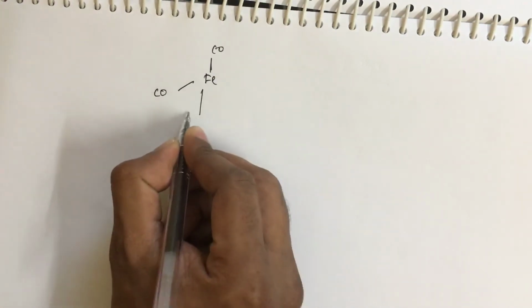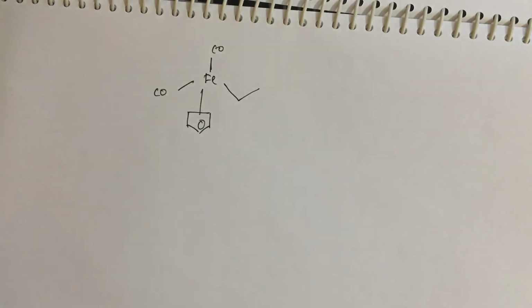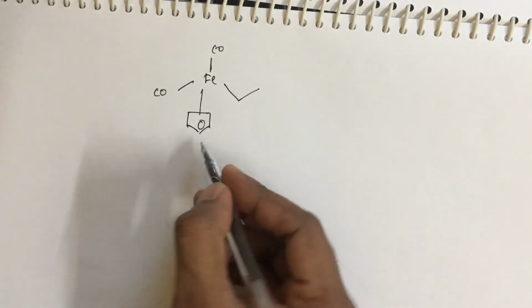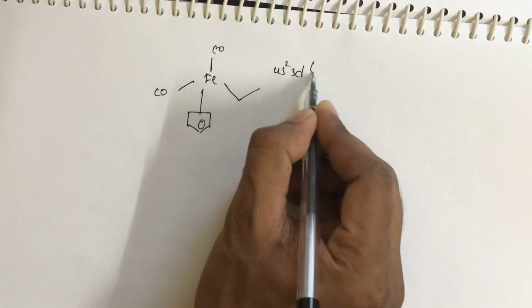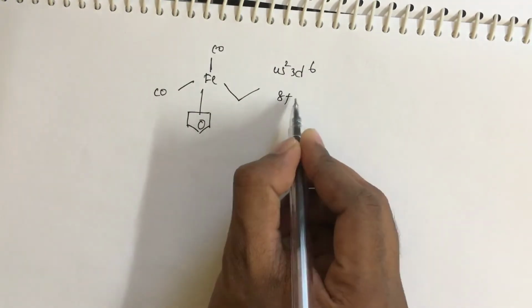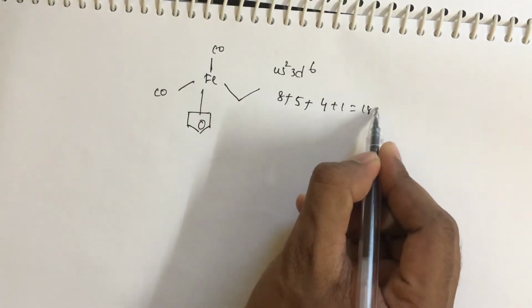So for example, we have this compound, Fe(CO)5. If we count the number of electrons here, iron is 4s2 3d6, which is 8 electrons, plus 5 CO ligands, which is 10, so this is an 18 electron complex.